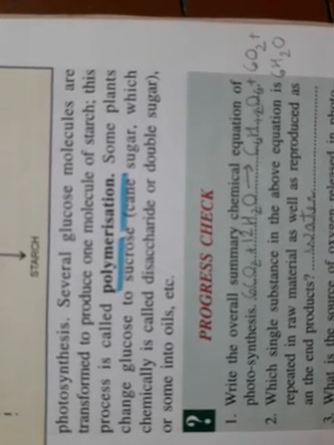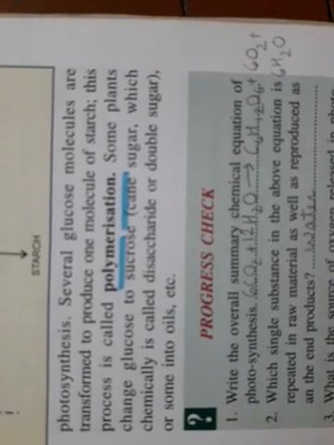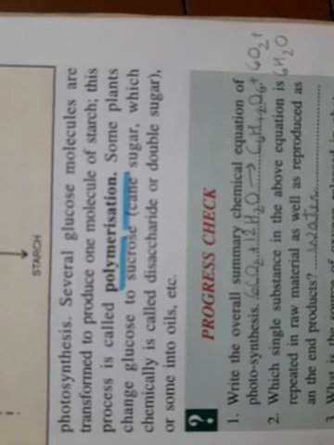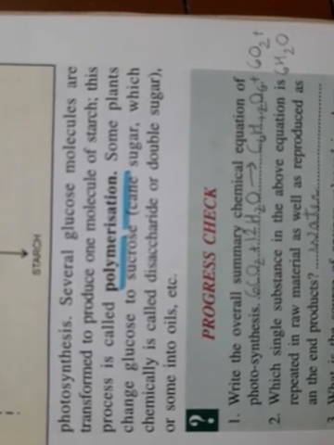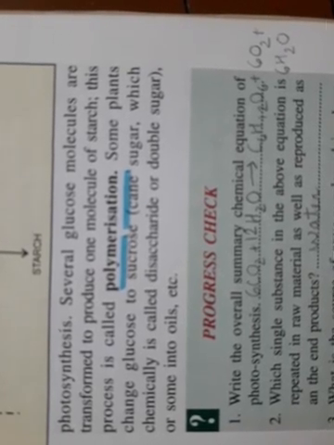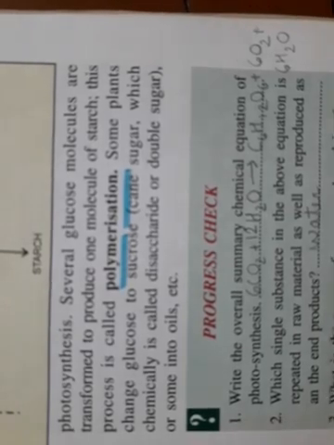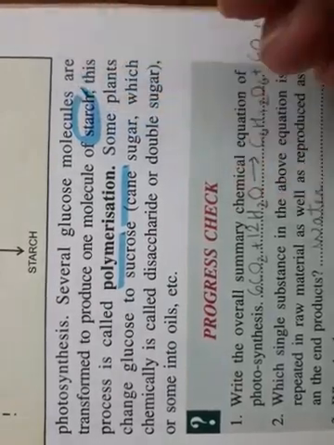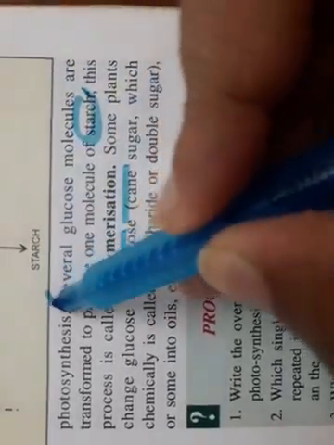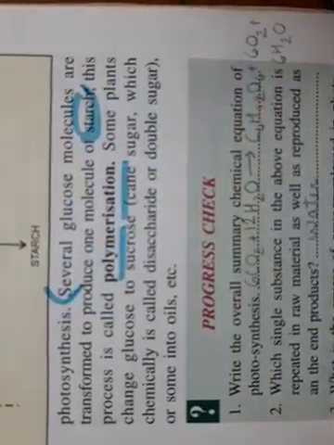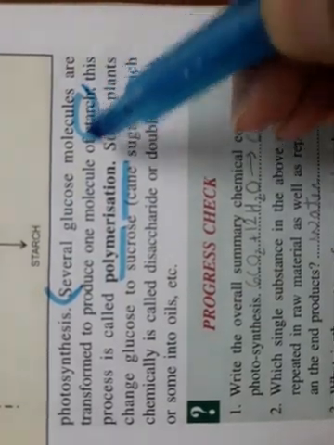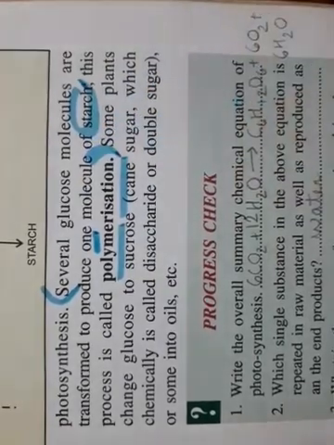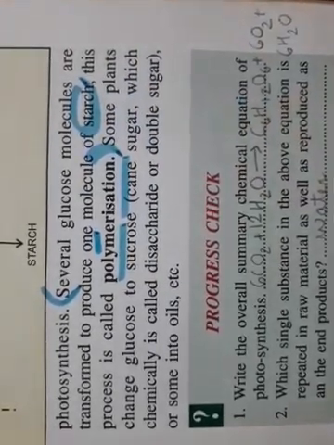Now we come to polymerization. The end product of dark reaction was glucose. Now glucose is going to be converted to starch. Starch is the storage form of sugar in plants. So several molecules of glucose combine to form one molecule of starch, and this process is called polymerization.